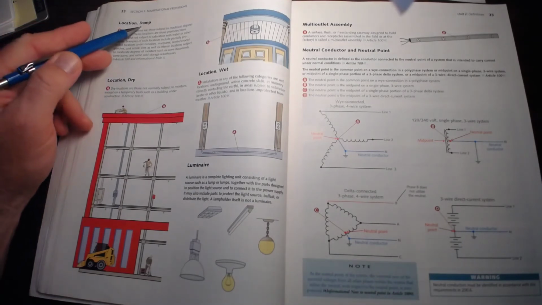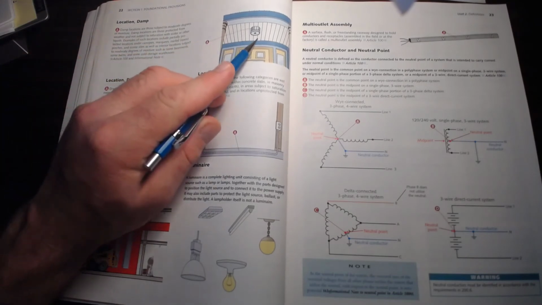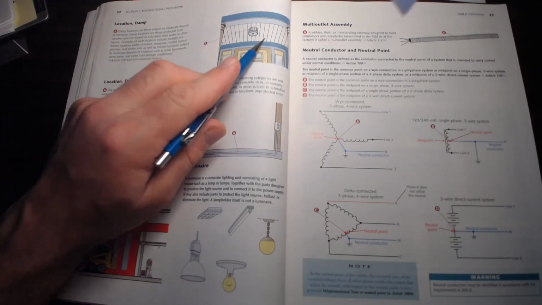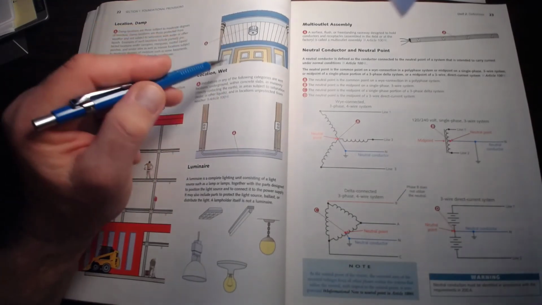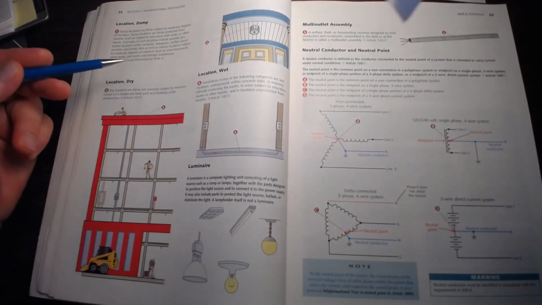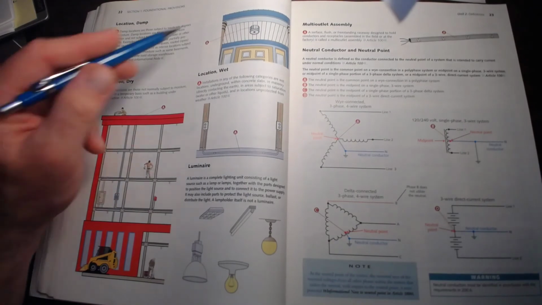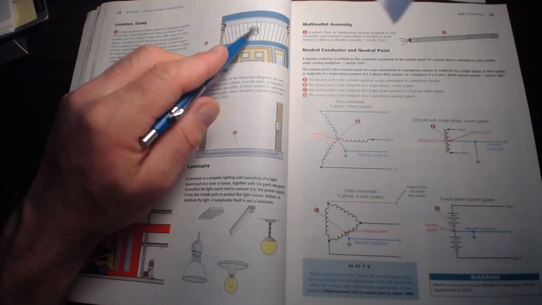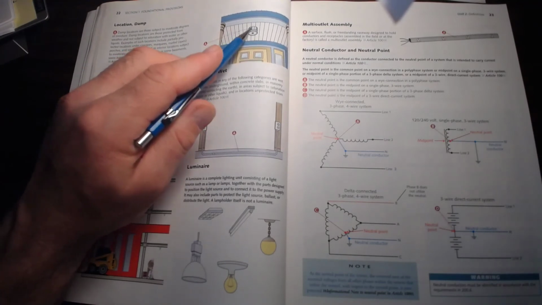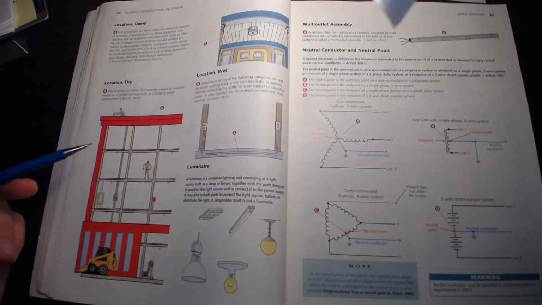A damp location in this case is a porch. So they're using a porch light as damp. And where else could you find damp? In a bathroom. You can find damp locations within a bathroom from the steam, so that would be considered a damp location. These fixtures should be sealed up and the wiring rated for damp location.